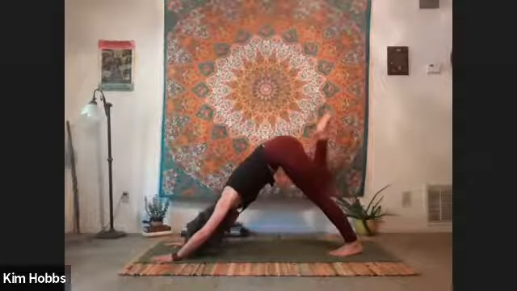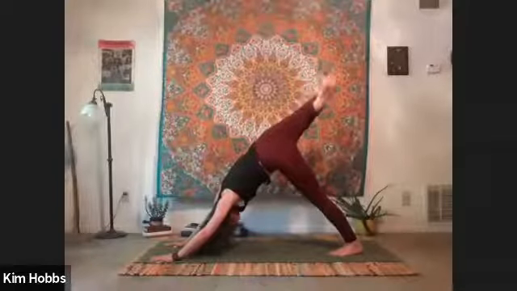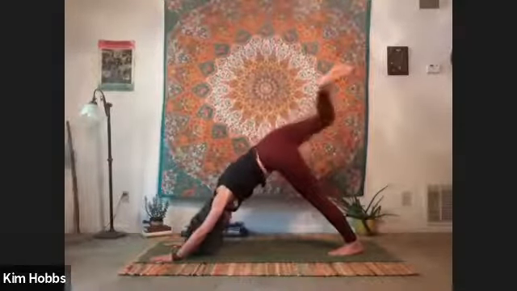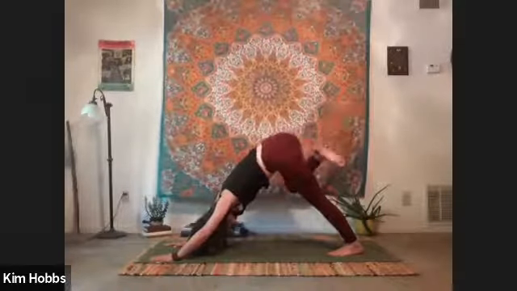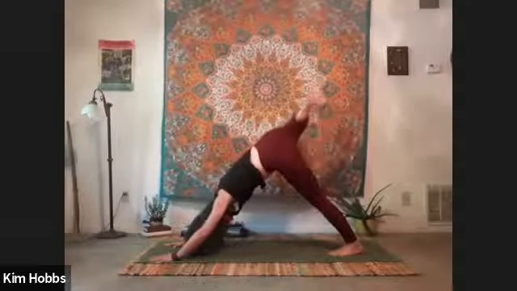And then extend the right leg back behind you and open up that right hip, bending the knee. And just draw some circles with that right knee. Notice how the body feels all the way through the fingers and change the rotation of the knee.